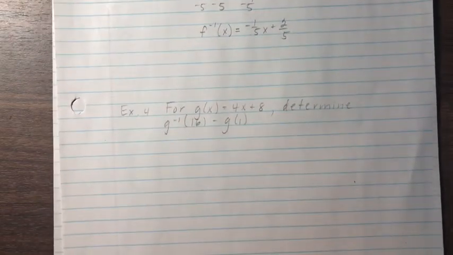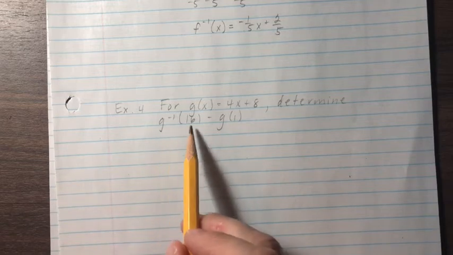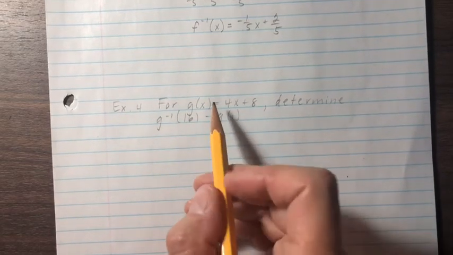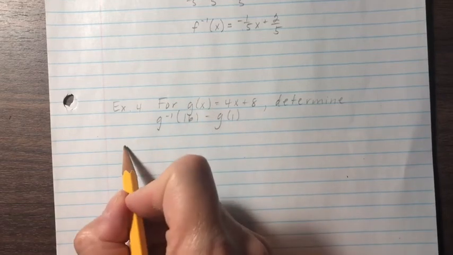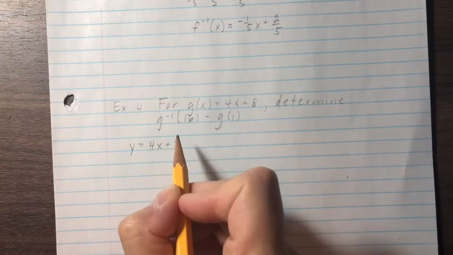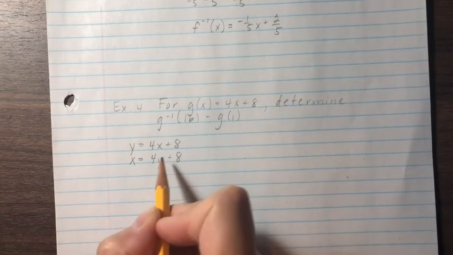Let's look at the last example here. It says for g(x) = 4x + 8, determine g inverse of 16 minus g(1). So first we have to determine the inverse function. So replace g(x) with y like we did in the previous example. Then swap your variables and isolate y.